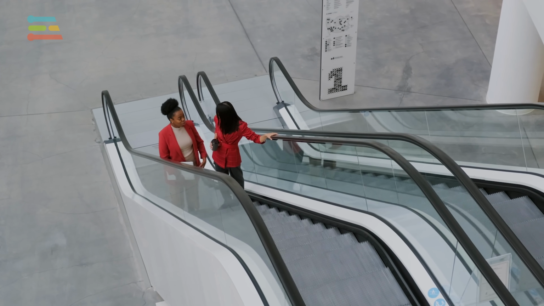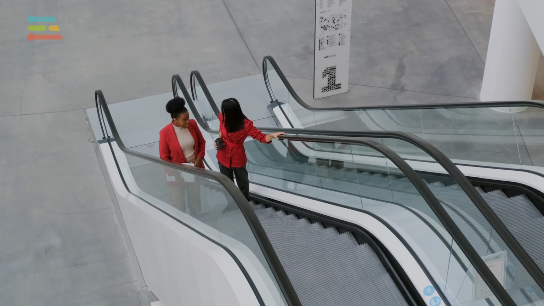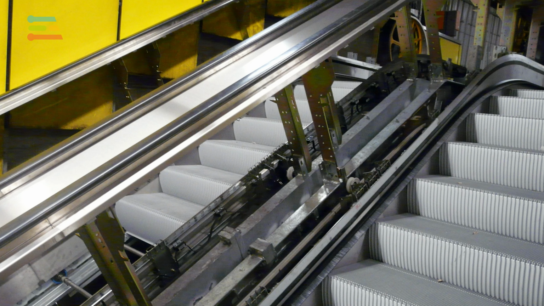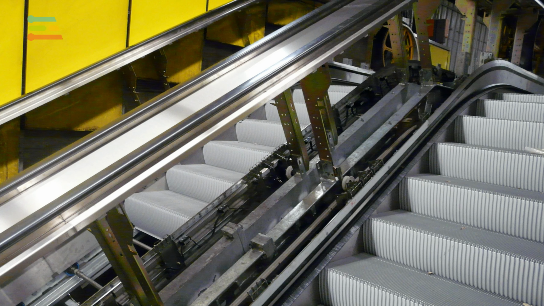Imagine you are in charge of maintaining public escalators across a city. Repairs can be costly and cause delays for pedestrians. Rather than wait for something to break down, you decide to use Edge AI to help predict when one of your complex moving stairs machines needs maintenance. This might be based on a real-life example.